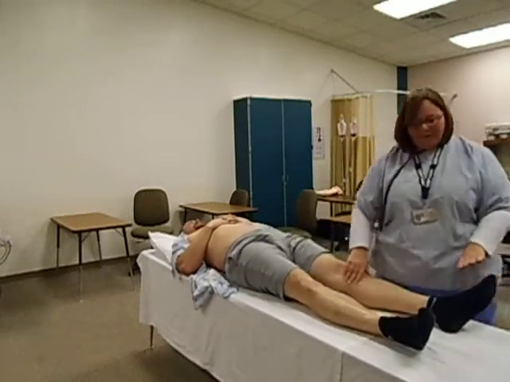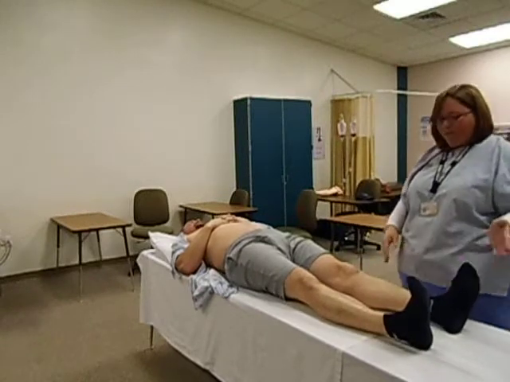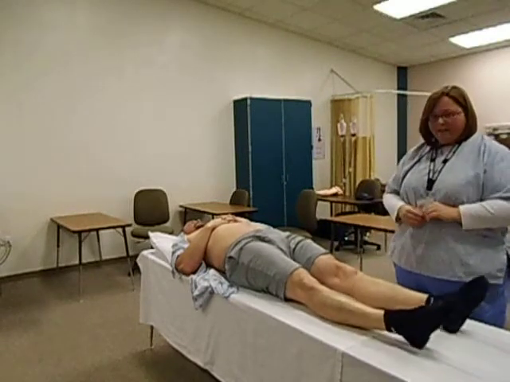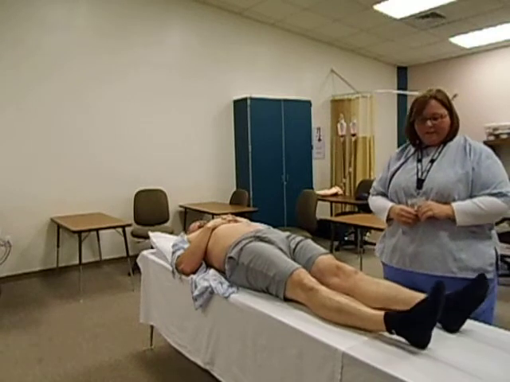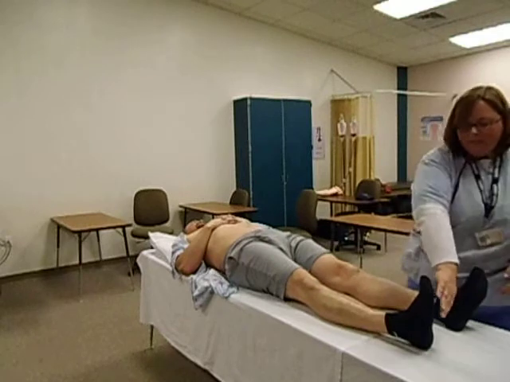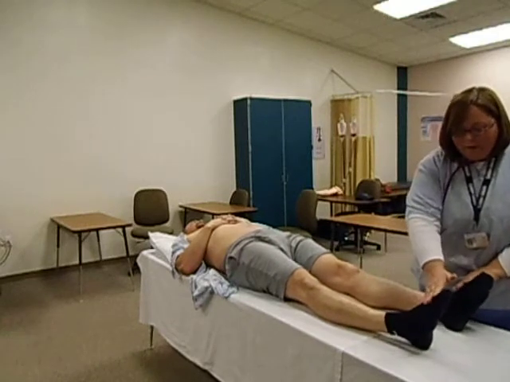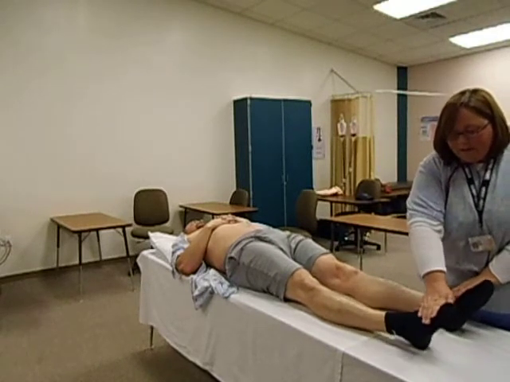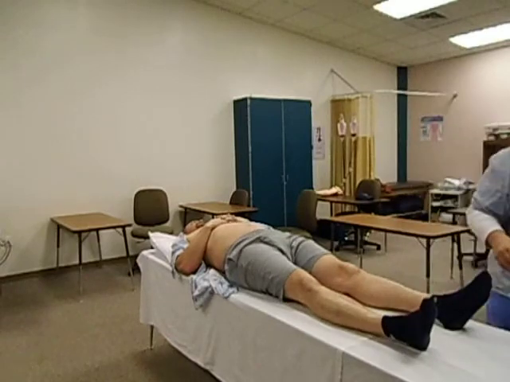Okay. Now we're going to do the feet. If you will, point your toes, flex, point, flex. Okay. Resist, okay, resist, and point, and now try to flex. Very good.